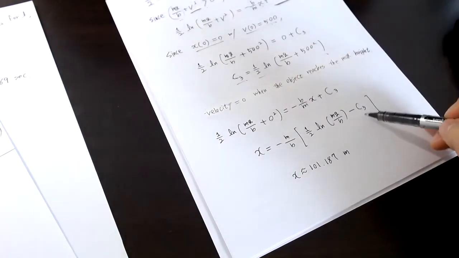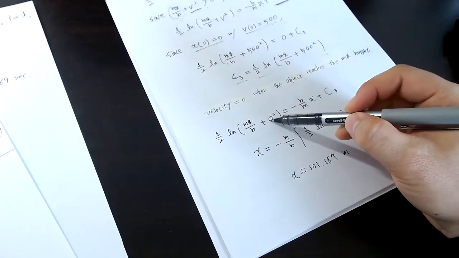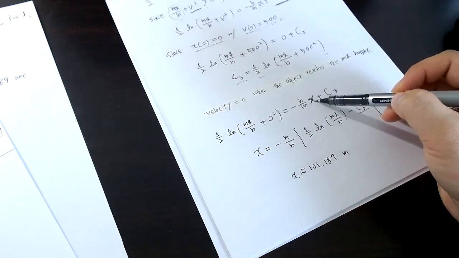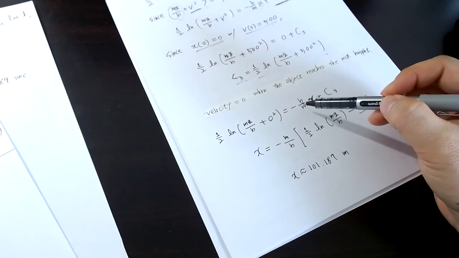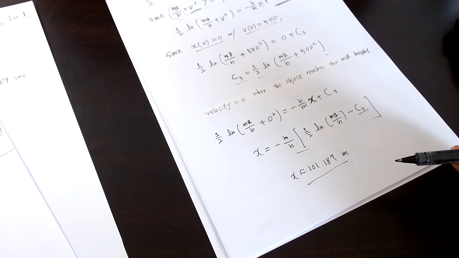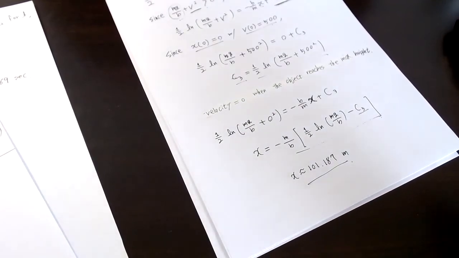You see that we got c3 right there, and then we plug in 0 for v. And x is the only unknown variable, so we solve the equation for x, and we get this. I didn't plug specific values into m, g, and b because I want you to be able to plug your own parameters into that formula.